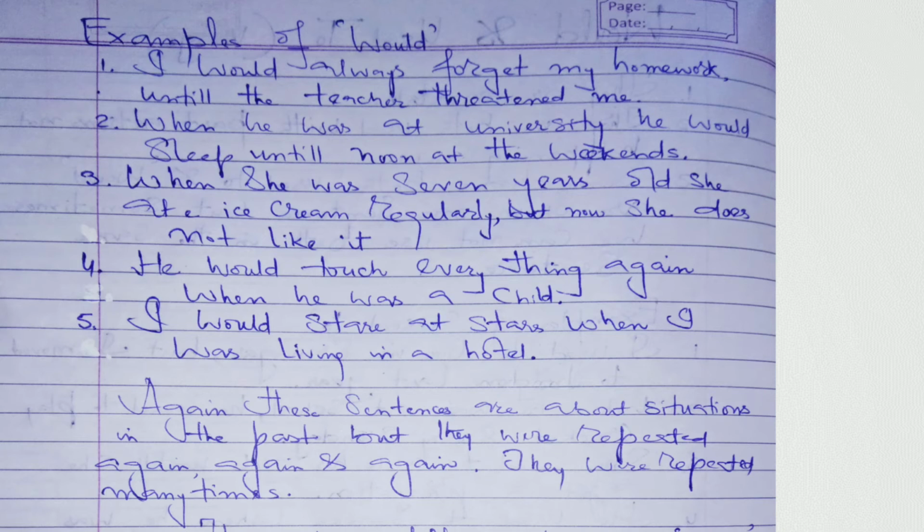एक खास वक्त के लिए, it was a situation, it was a definite period of time, it was a past action. But if you see this example, I would always forget my homework until the teacher threatened me. This is the action which was repeated many times. I forgot my homework many times, till the teacher threatened me 10 times, 12 times, 100 times.